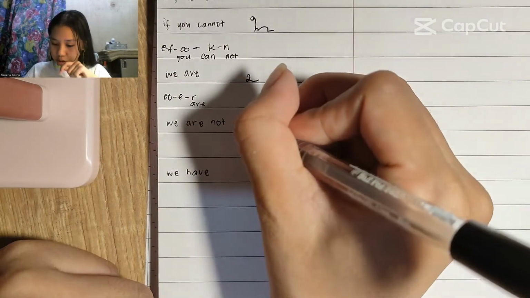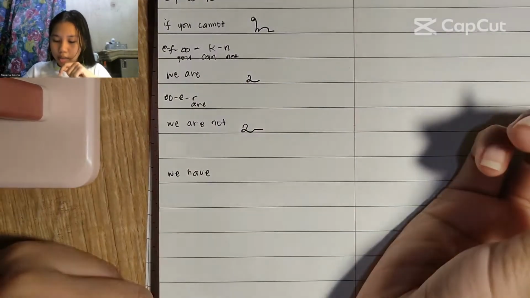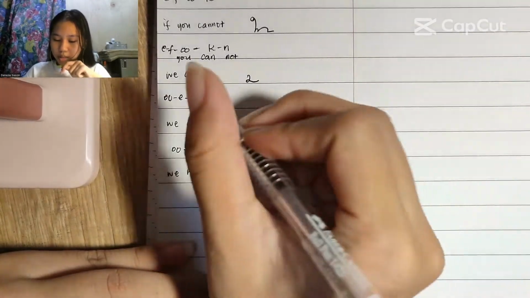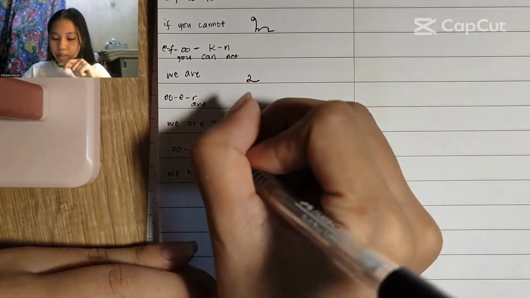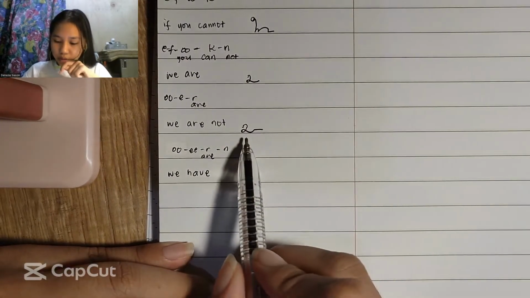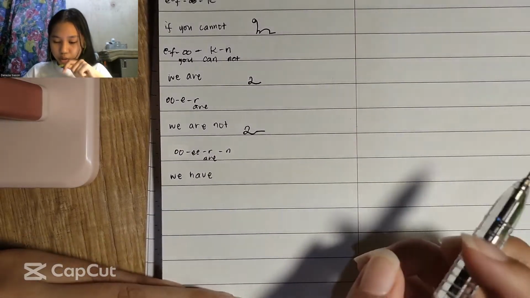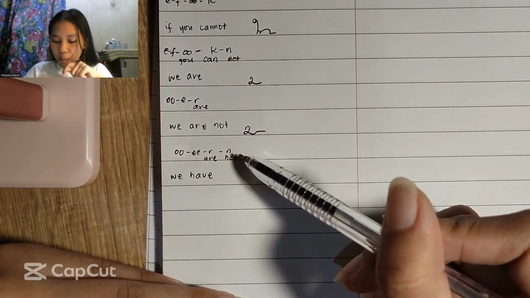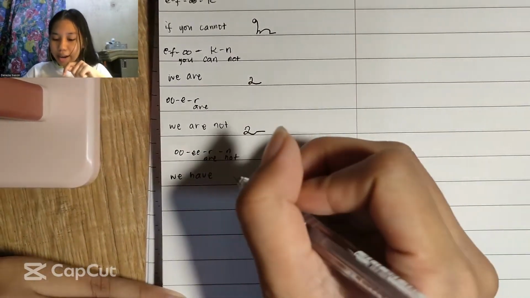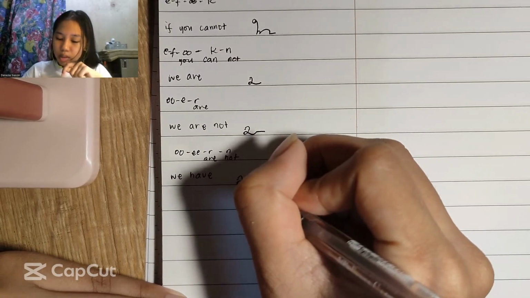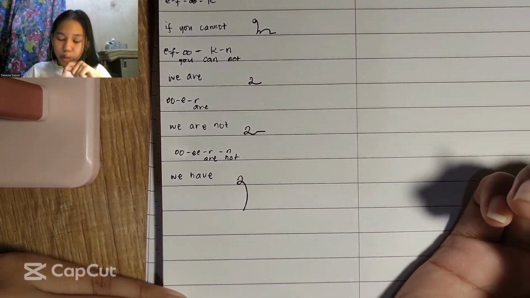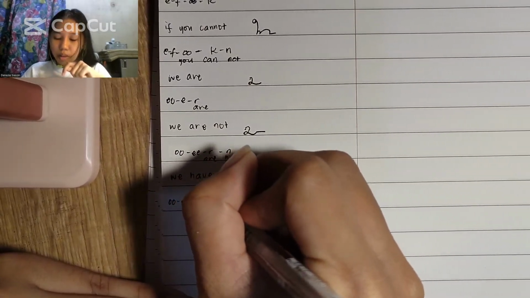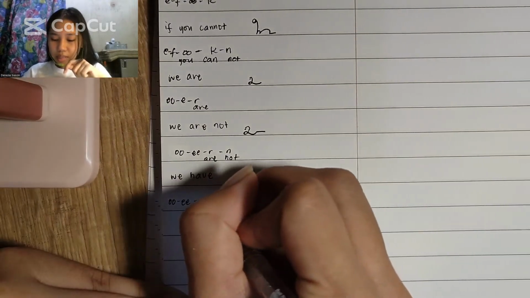Next we have we are not, U-E R, and then not. U-E is for we, the brief form R is represented by the symbol of R, a short forward under curve, and then we have not, the symbol of N, a short forward line. Then we have we have, U-E V. U-E is the outline for the word we, and the brief form have is represented by the V symbol.